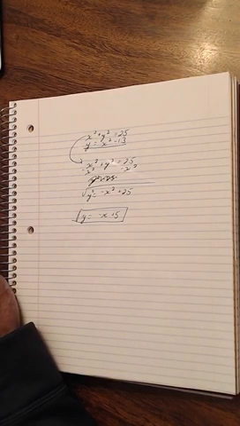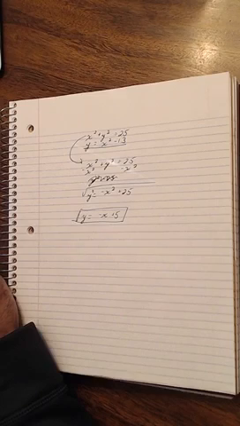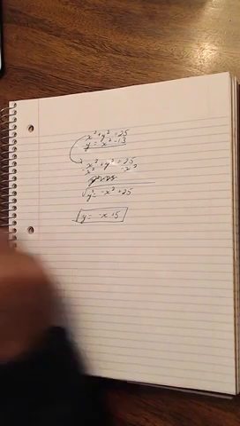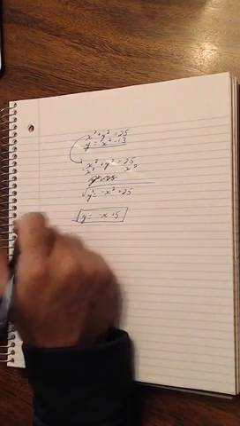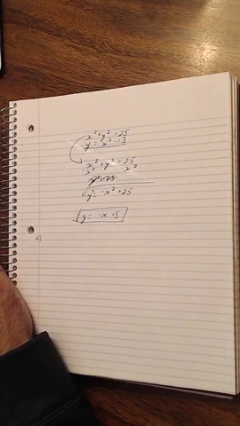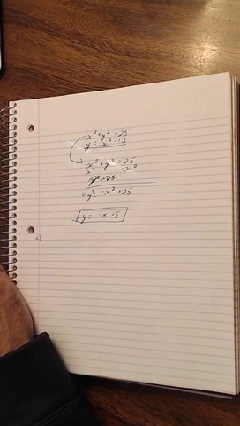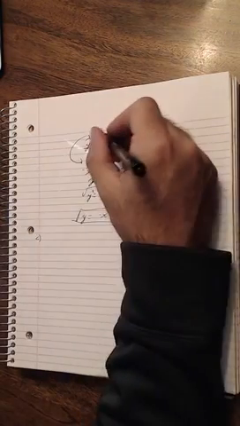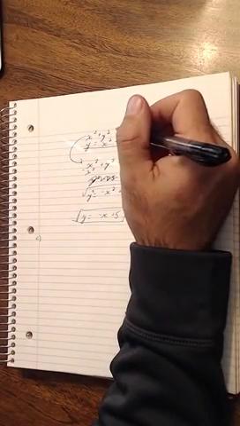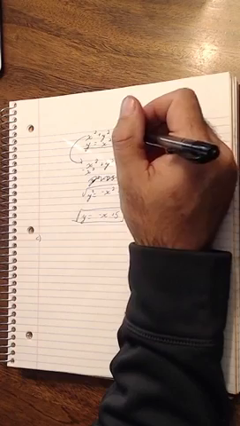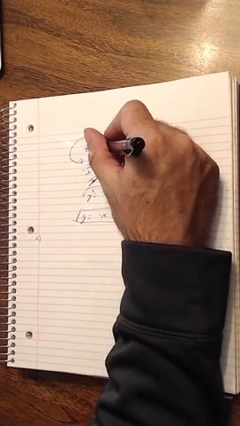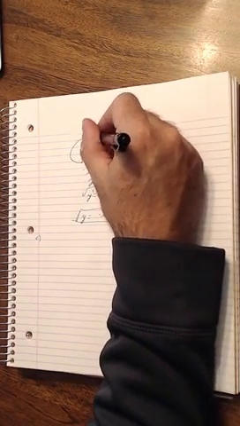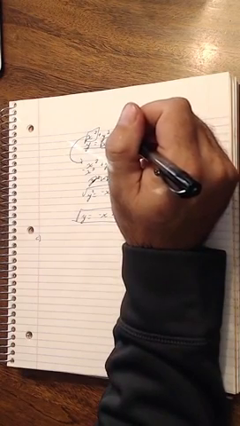Now it says find a way to combine these. This is part C. It says find a way to combine these, and then find another way to combine it. The way that I'm going to combine them is I noticed that both of these have x squared.